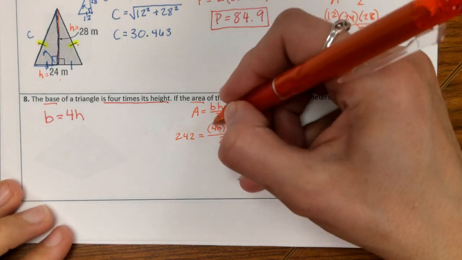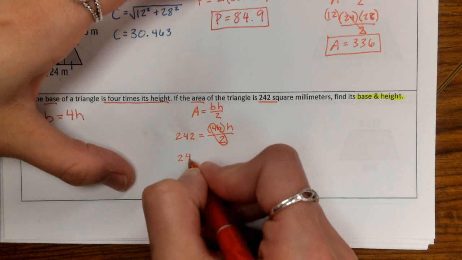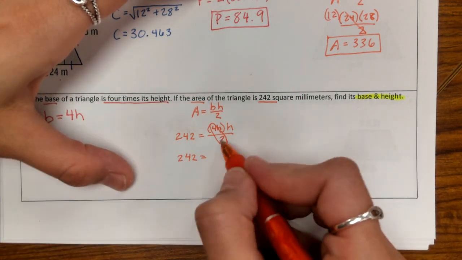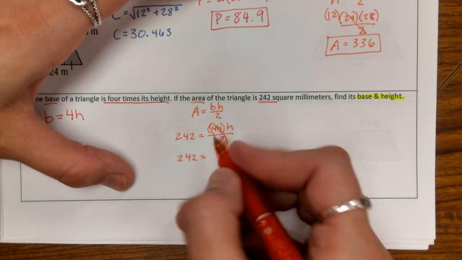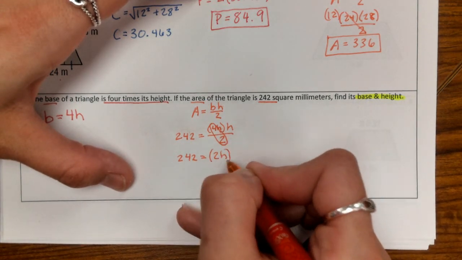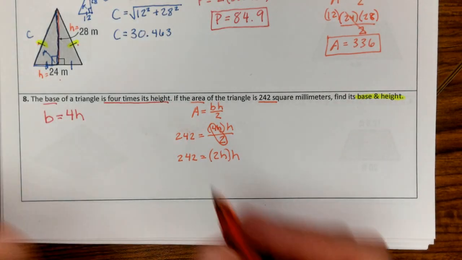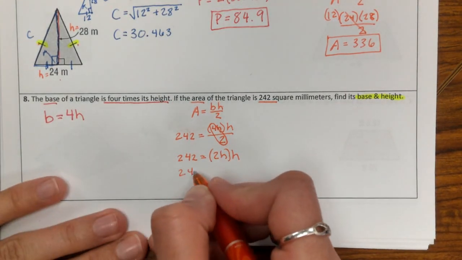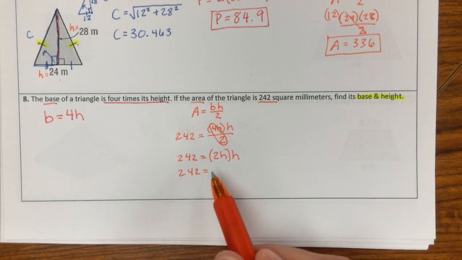You can go ahead and simplify this right here, 4 divided by 2. So we realize 242 is equal to, and that gets rid of the 2 on the bottom, 4 divided by 2 is now, instead of 4h, we have 2h times our other h. So now we need to multiply this. So we have 242 is equal to, well, our coefficients, it's like with our radicals, whole numbers are whole numbers, radicals are radicals.